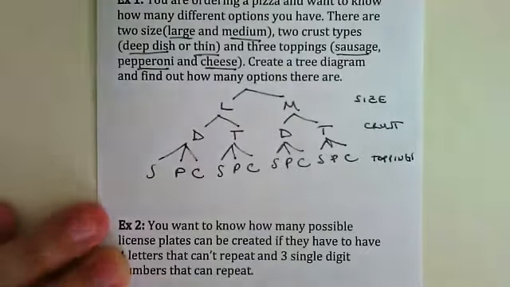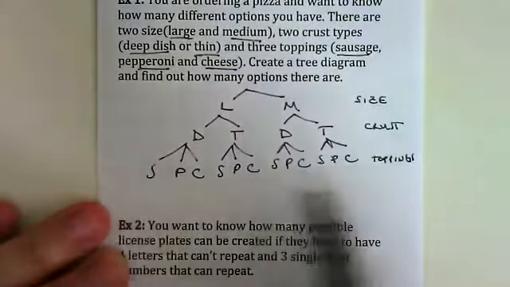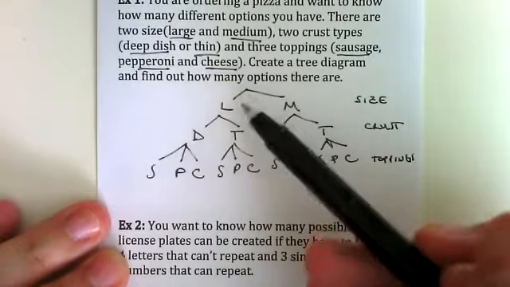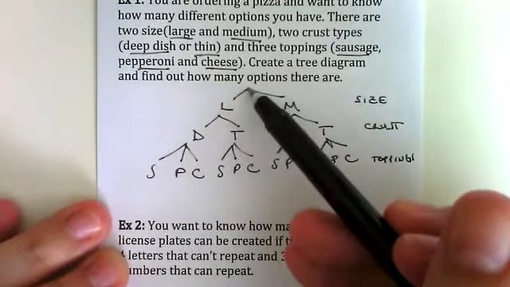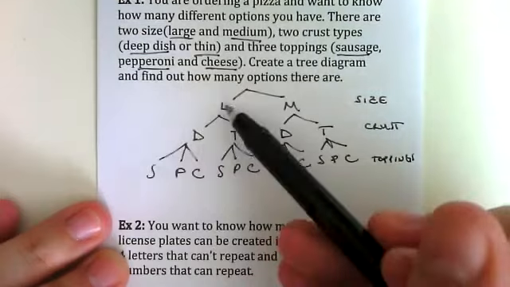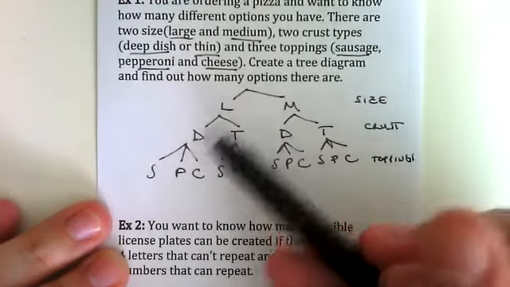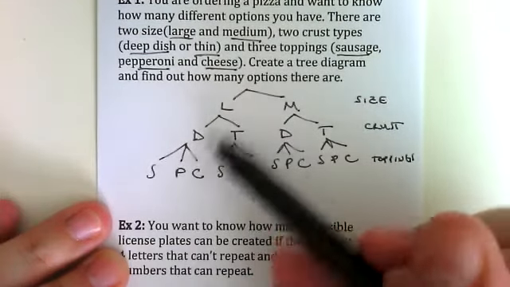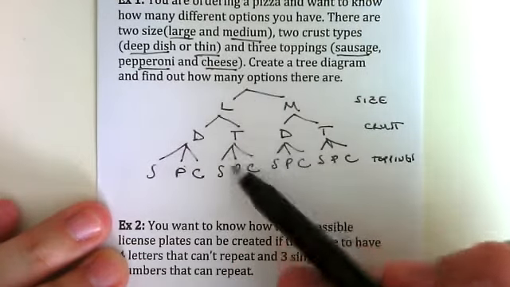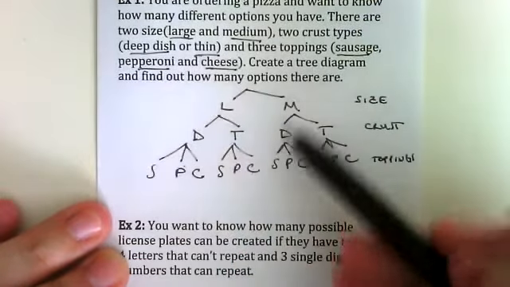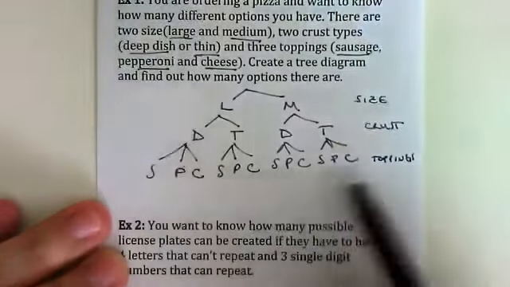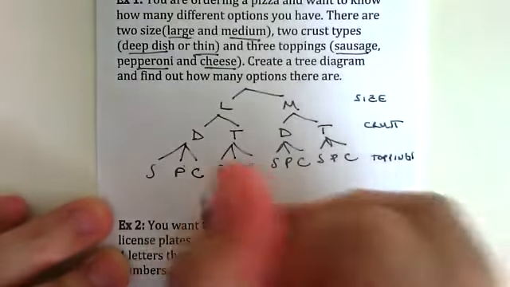Now I can look at how many different options I have. With the tree diagram, it's almost like each branch that we're going down. So I have 1 here, large deep dish sausage, large deep dish pepperoni, large deep dish cheese. So I have 1, 2, 3, 4, 5, 6, 7, 8, 9, 10, 11, 12. You can just count the ones at the bottom too. So I have 12 options.